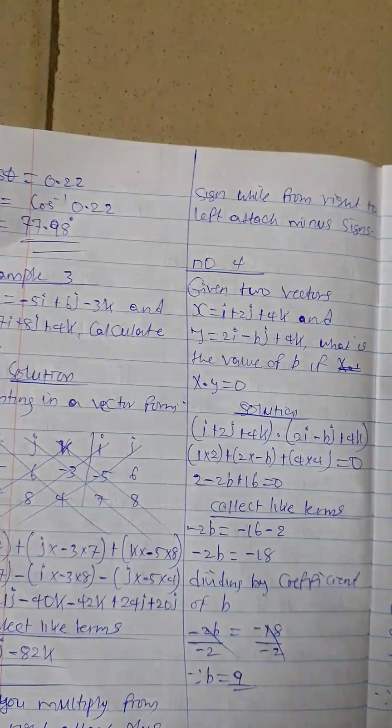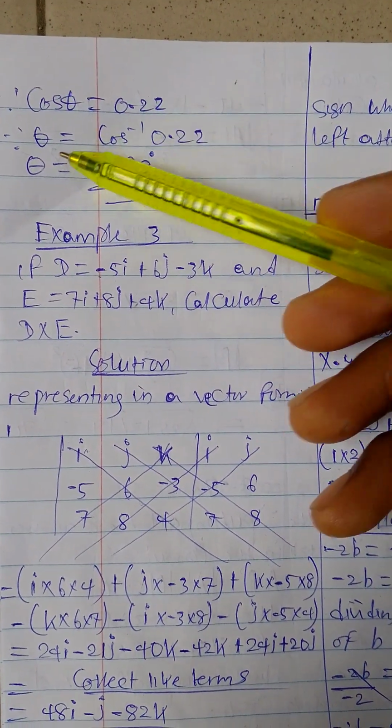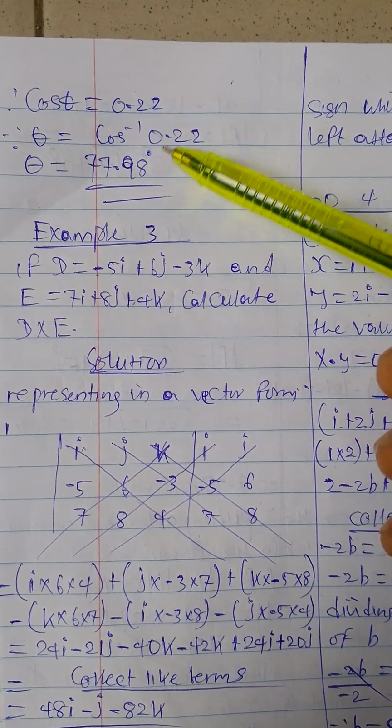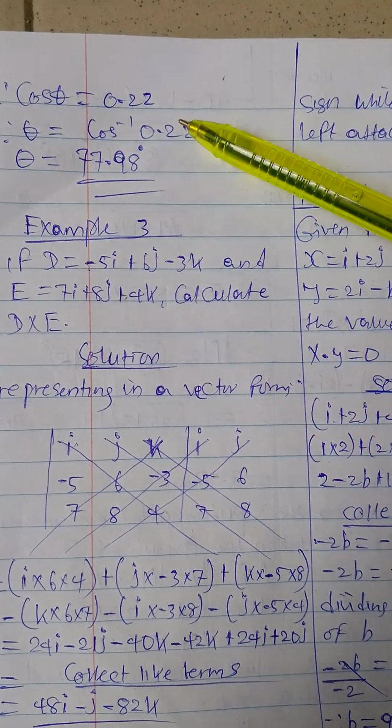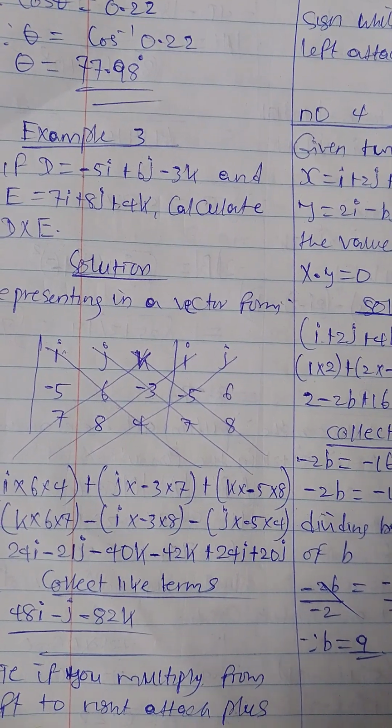Now therefore, cos theta is equal to 0.22, so theta alone is equal to the inverse cos of 0.22. The inverse cos of 0.22 is 77.198. This is the answer. Very simple.